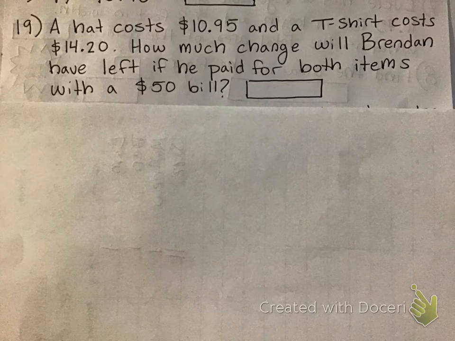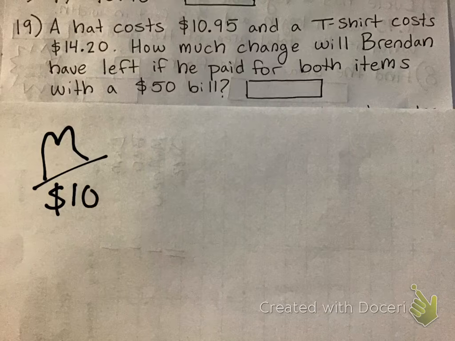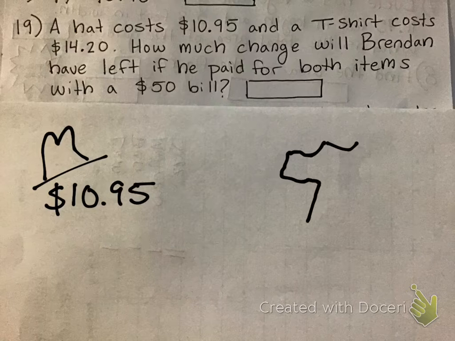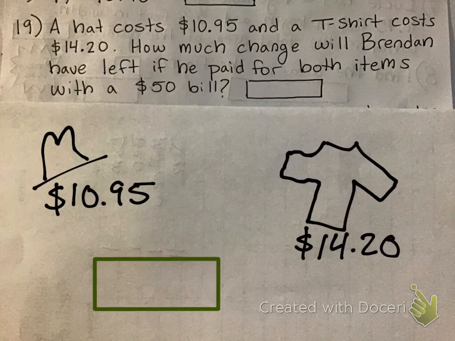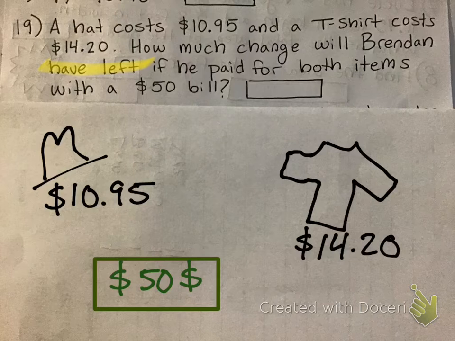Okay, this one should not have been as hard as it was either. So we have a hat that costs $10.95. We also have a really ugly t-shirt. It only costs $14.20 because it's really, really ugly. That's an expensive shirt, Mom. But then we have our nice handy dandy $50 bill that we're going to buy both of these things with. It's asking me, how much will Brendan have left if I pay for both items with my $50 bill?